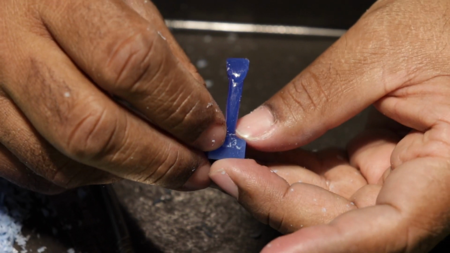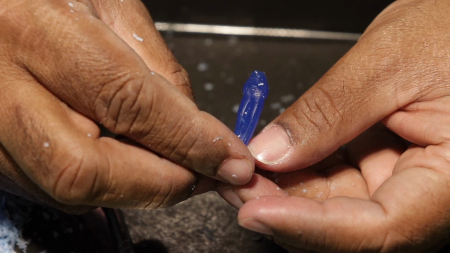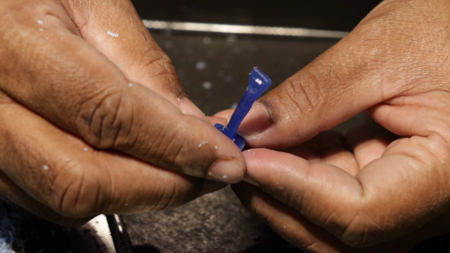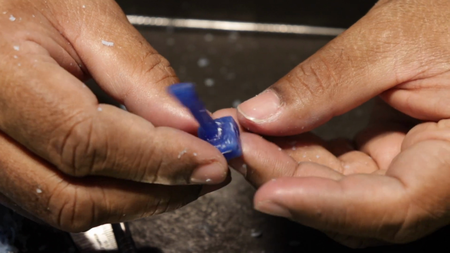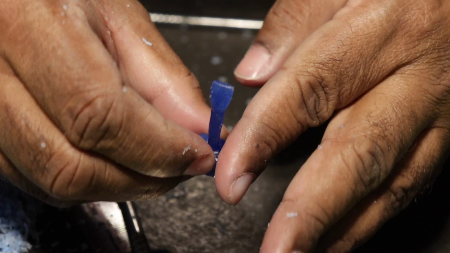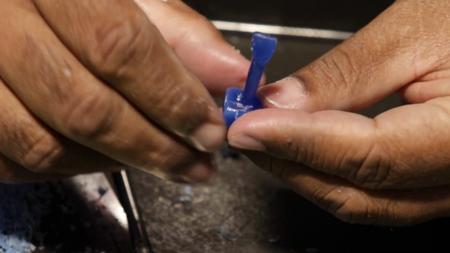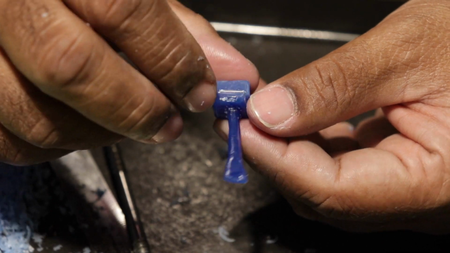So this is the carving of the mandibular lateral incisor, and this is of the right side. So this is of the right side with the mesial here, distal here, this is the labial, and on this side is the lingual.